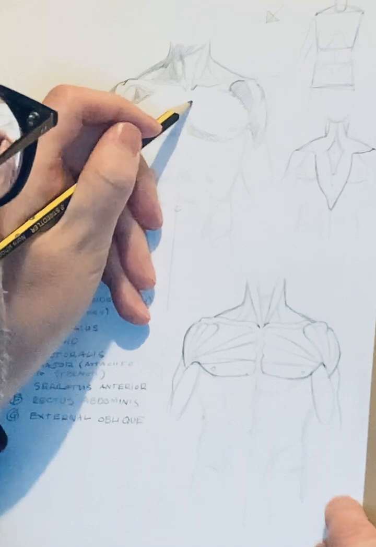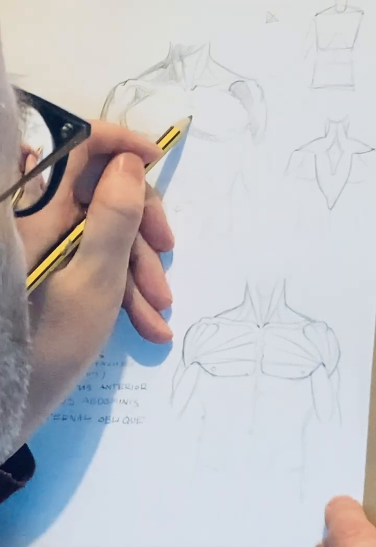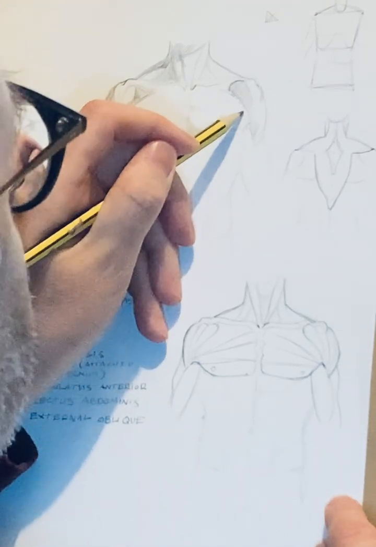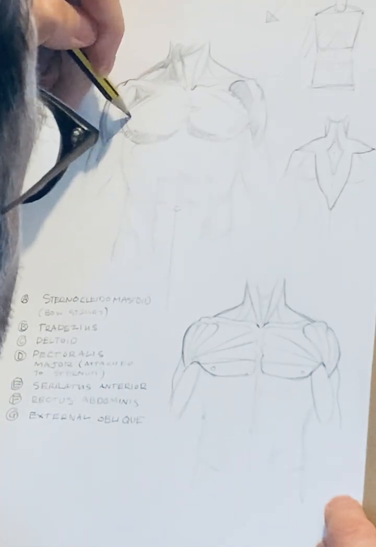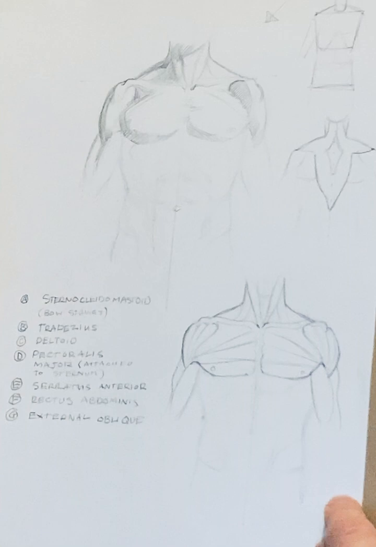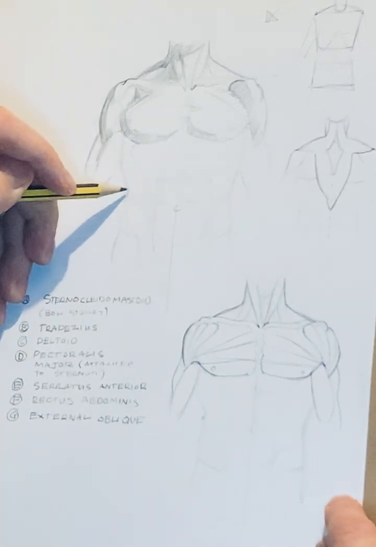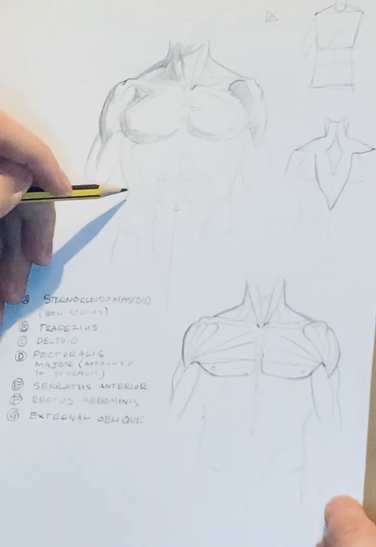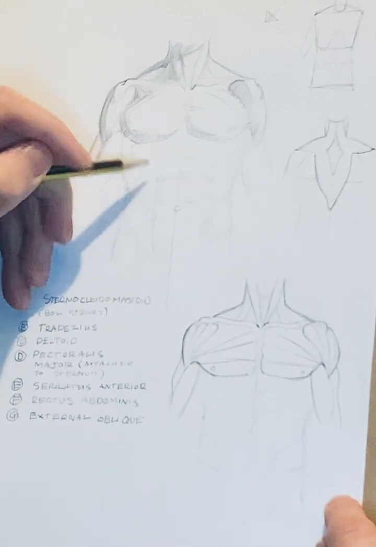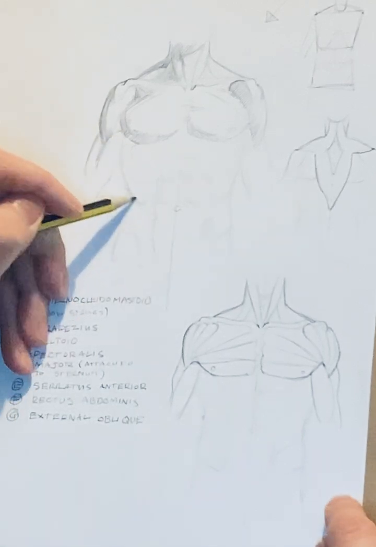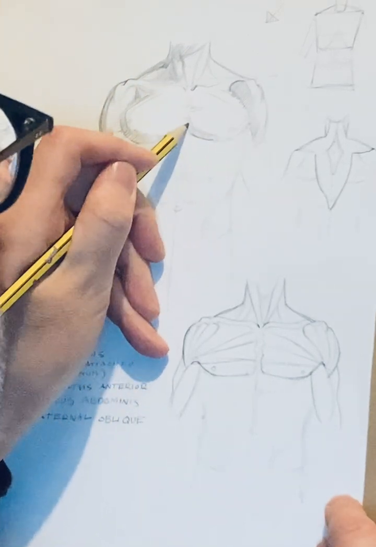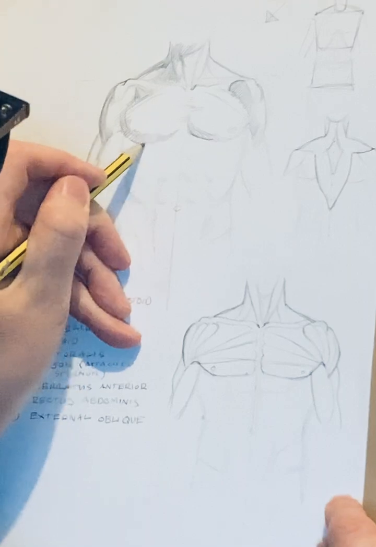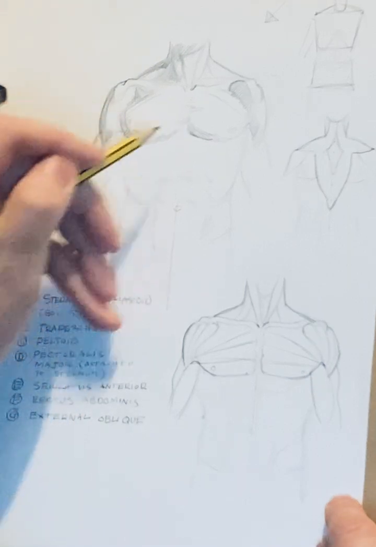But in a kind of muscular person, a lot of this surface detail does come out depending on how light and shade works on the figure. You can see these little clues, these little shapes. Now obviously we've got our ribs coming in here. Sorry, I'll just define the pectorals there a little bit more. Okay.